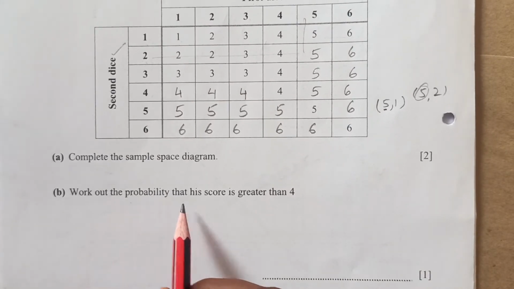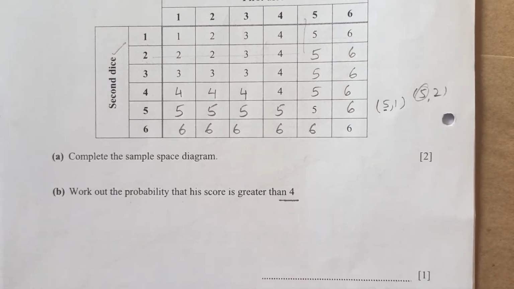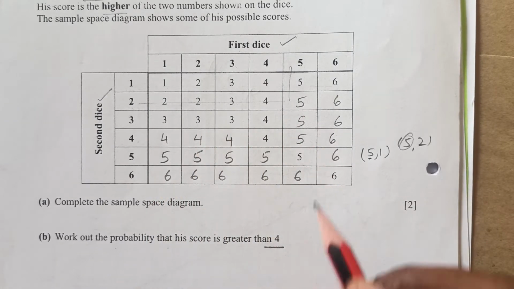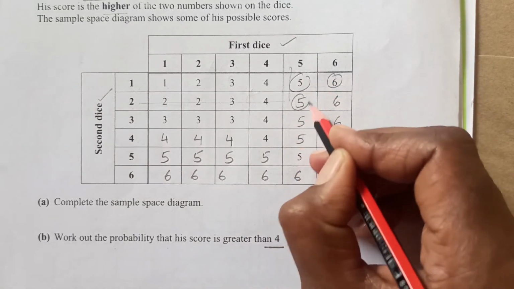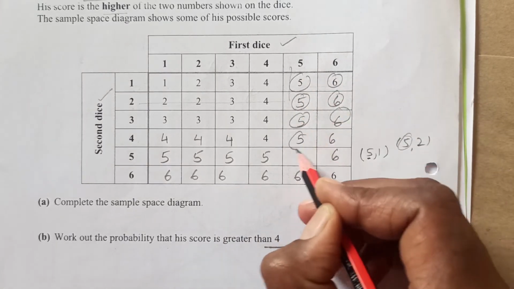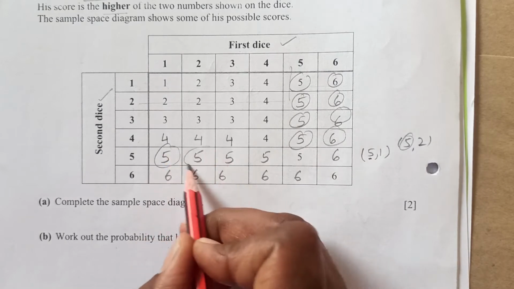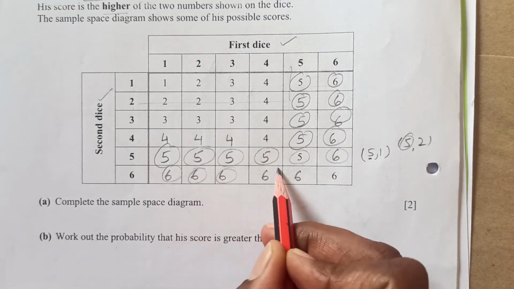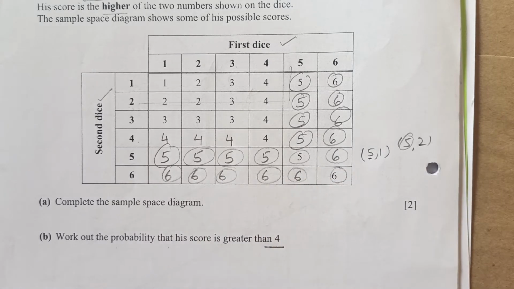Work out the probability that his score is greater than 4. So now we will see the greater than 4. Greater than 4 means we are not including 4. So 1, 2, 3, 4, 5, 6, 7, 8, 9, 10, 11, 12, 13, 14, 15, 16, 17, 18, 19 and 20. So this is 20 times we are getting greater than 4.